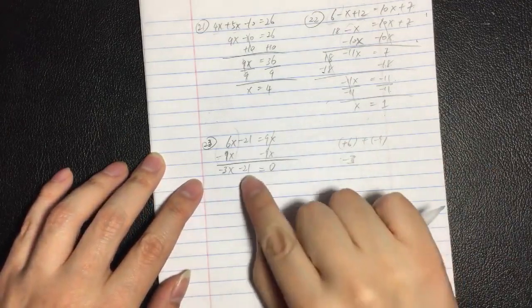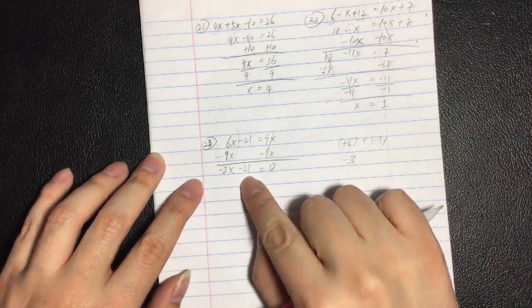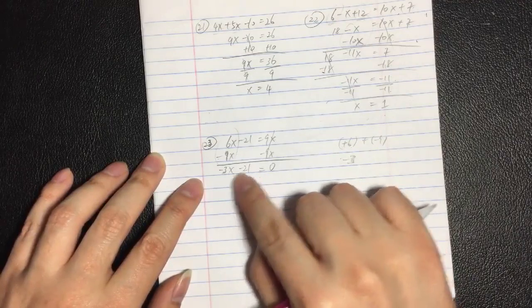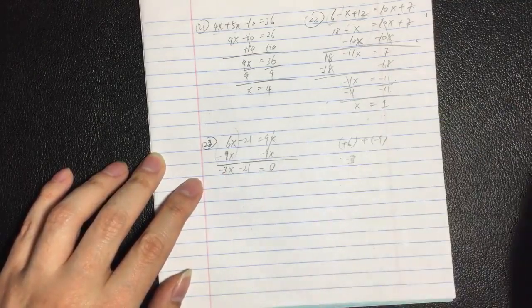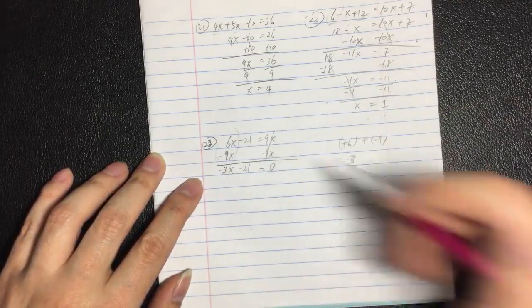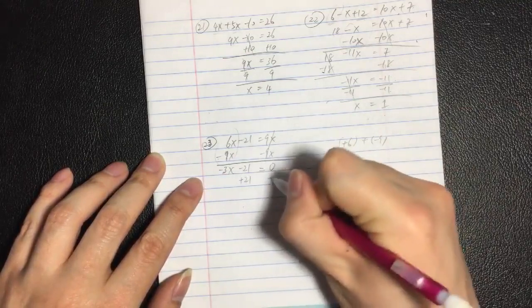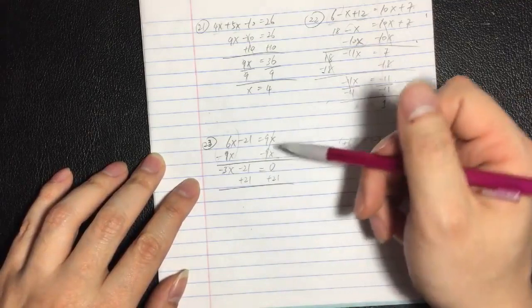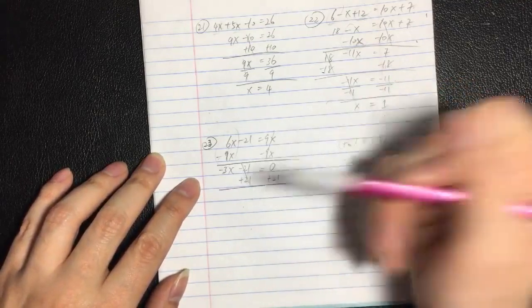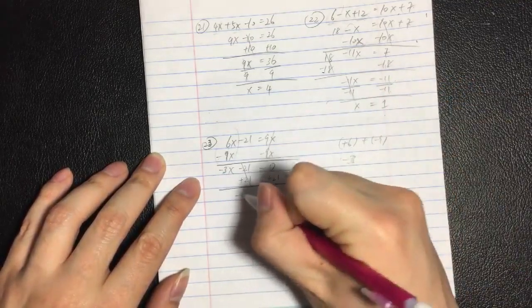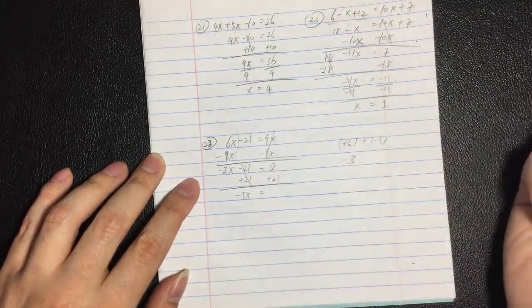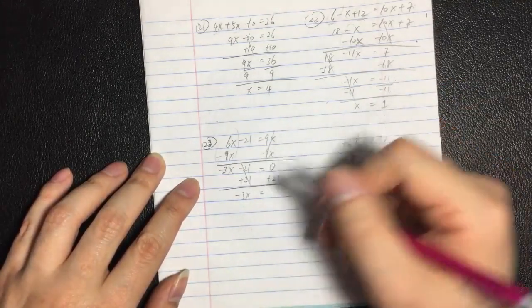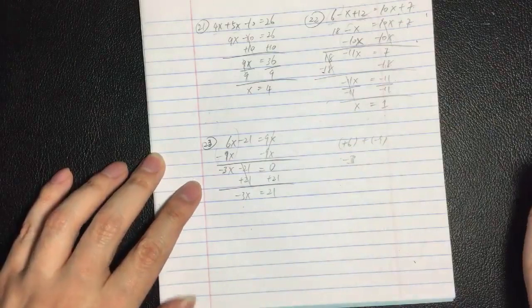Next, to get x by itself, I need to eliminate 21 first. Then eliminate negative 3 in the front. In order to eliminate negative 21, I add 21 to both sides. Then on the left side, positive 21 and negative 21 get cancelled. We have negative 3x by itself. On the right side, 0 plus 21 is 21.